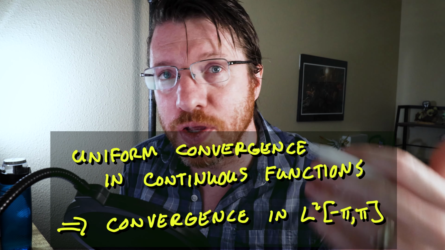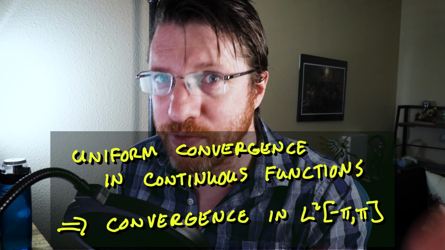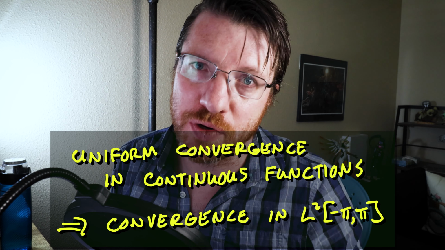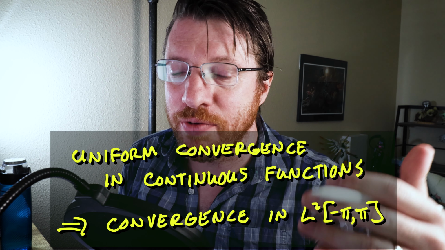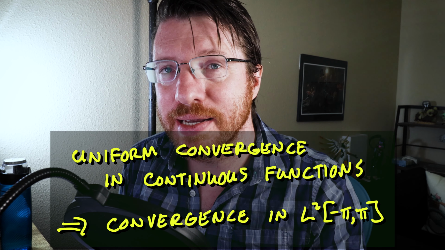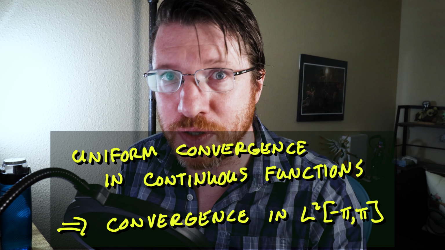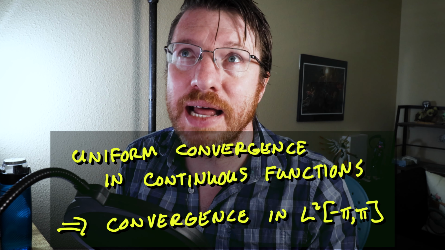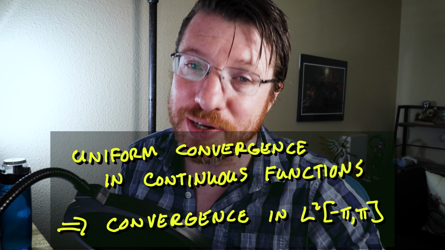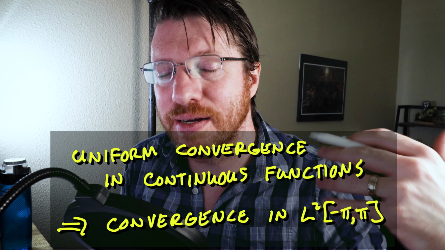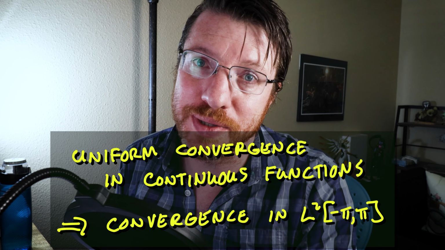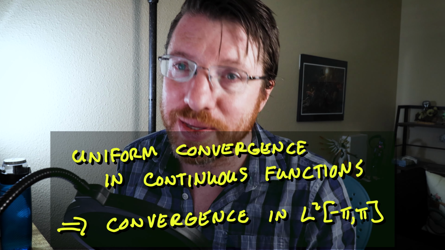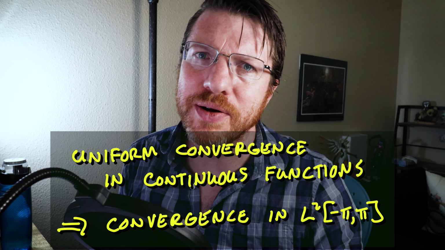And this works because uniform convergence over a finite interval implies convergence in L2. Since every continuous function can be approximated in this way by trigonometric polynomials inside of L2, and any element of L2 can be approximated by a continuous function, the trigonometric polynomials are complete inside of L2 itself. So that's the route that we're going here.